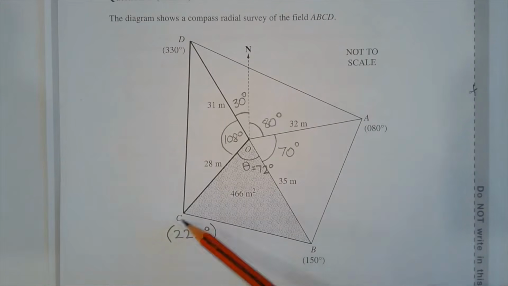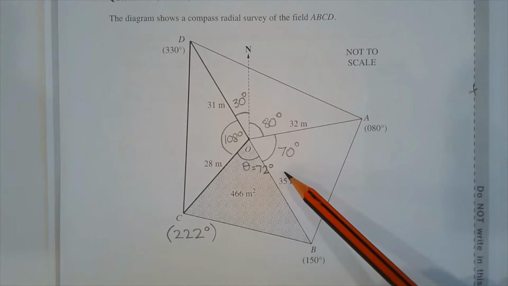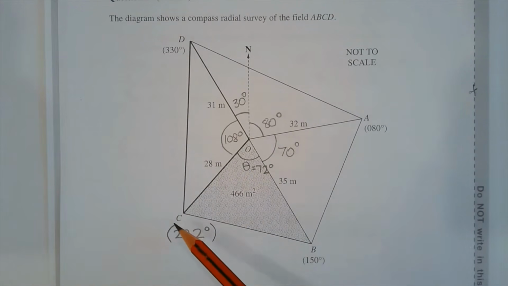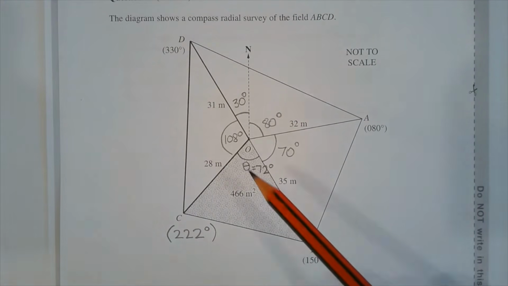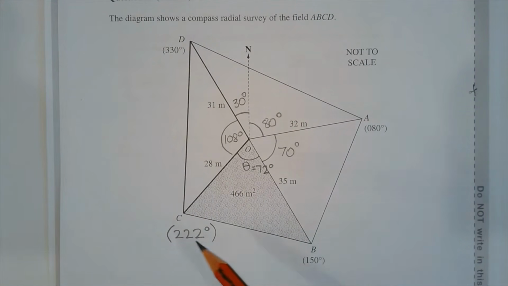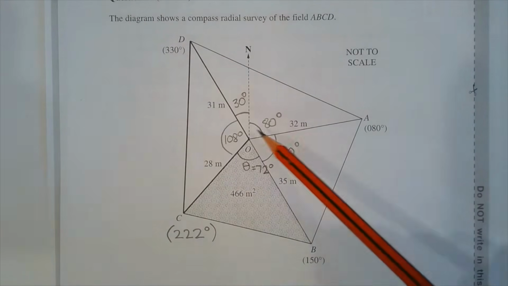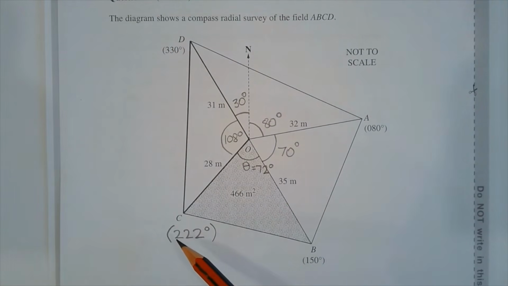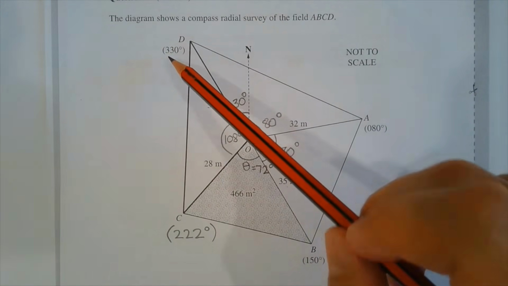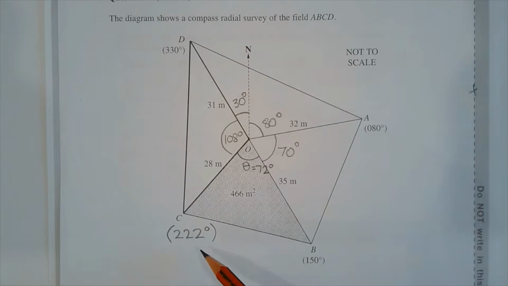From part A, angle COB is equal to 72 degrees, which means we can find the bearing of C from O, which is 72 degrees plus the bearing of B from O, which is 150 degrees, and that equals 222 degrees. To find angle DOC, we can take the bearing of D and subtract from that the bearing of C. So 330 degrees minus 222 degrees is equal to 108 degrees.